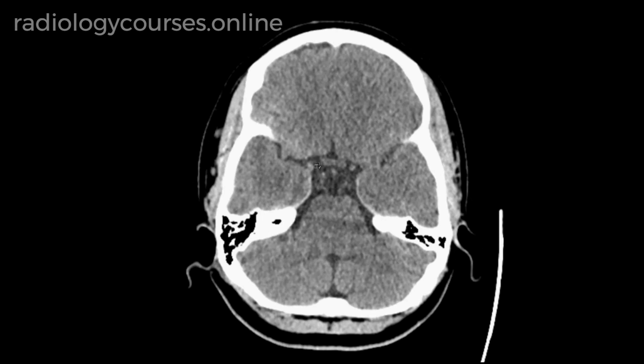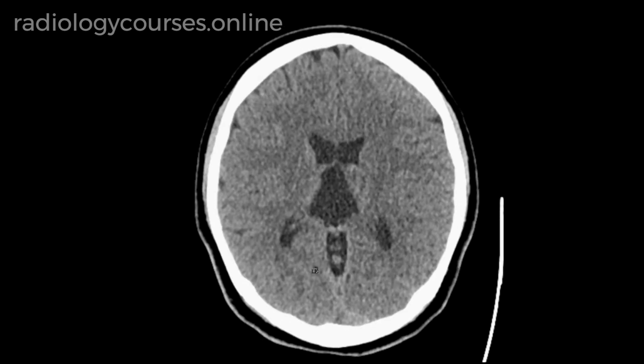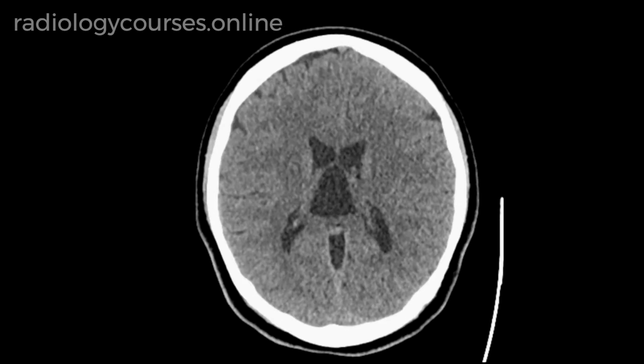So what is this? Neither of them. So now we come to the third entity, which is called cavum veli interpositi. It is also called cavum velum interpositum. This is another anatomical variation where there is dilatation of the cistern of the velum interpositum.